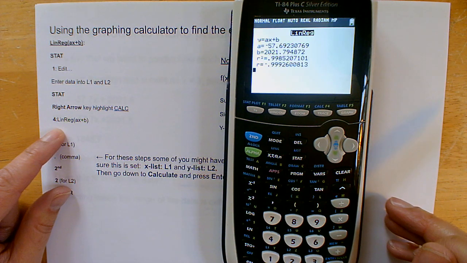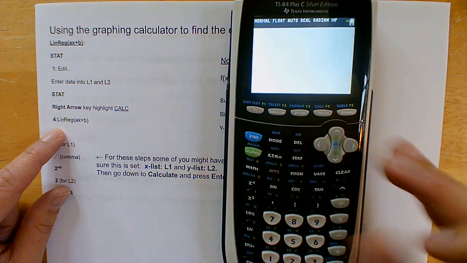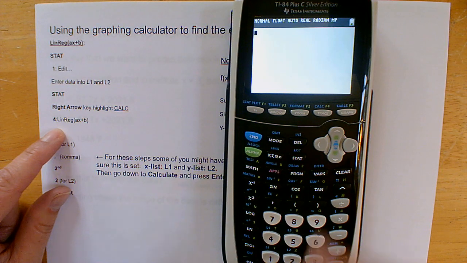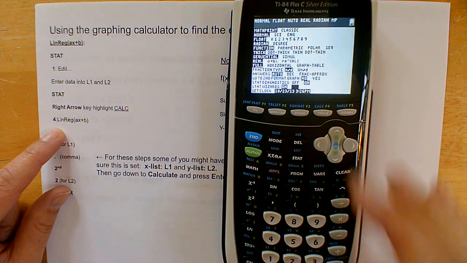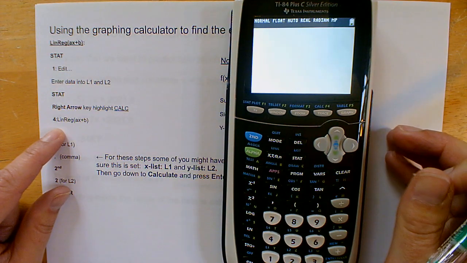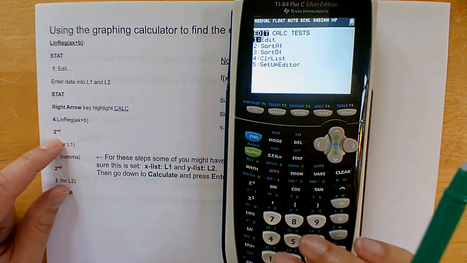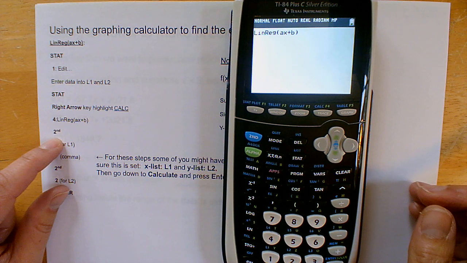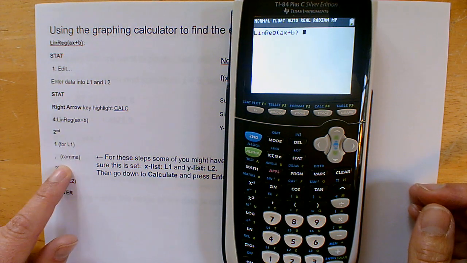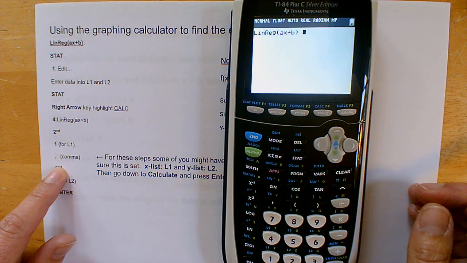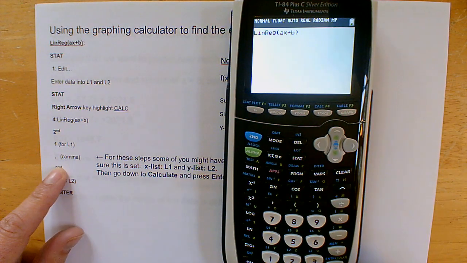Now some people might not have that stat wizard. So if you don't have that stat wizard, it looks like this. And so these steps right here are to actually put those L1 and L2 in. So you have to tell it what lists you want.